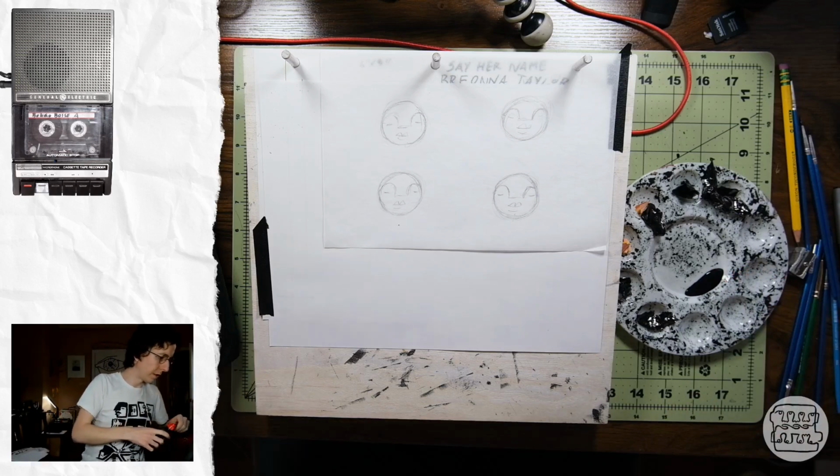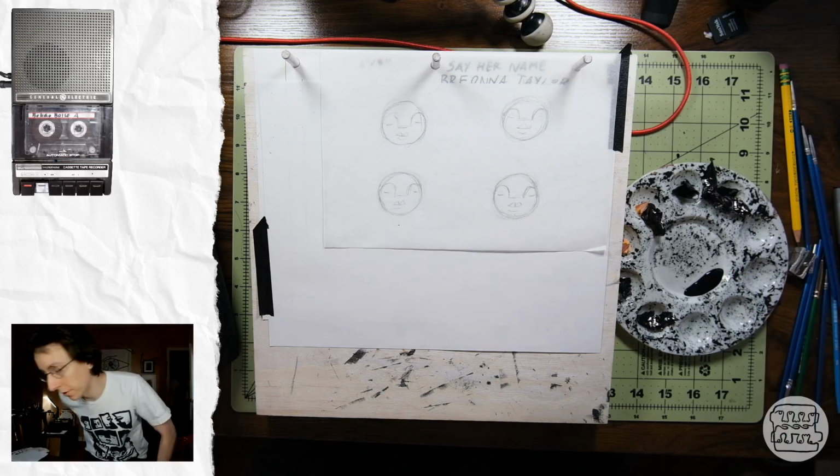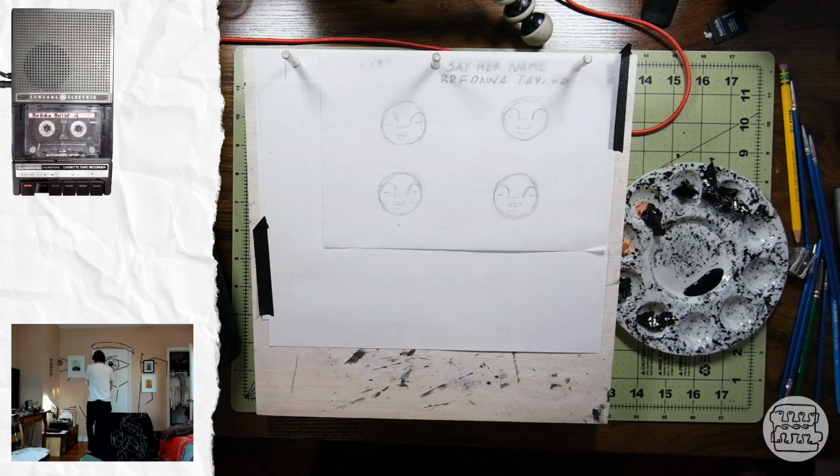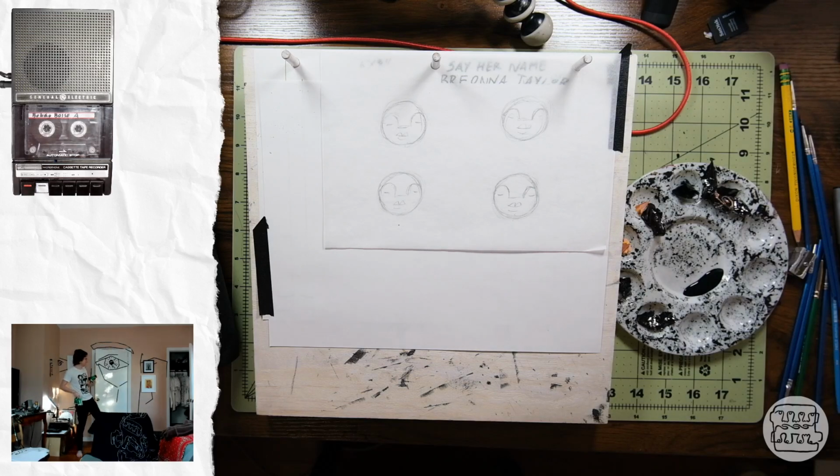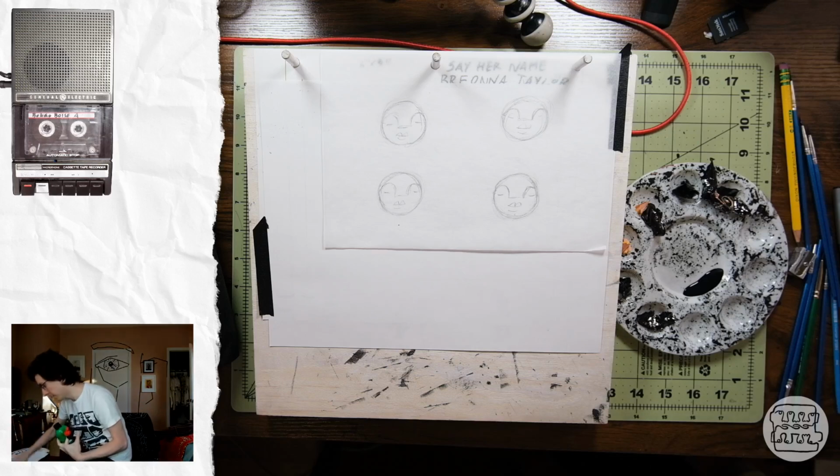actually, just so I have it here in case it does go completely out, I'm going to grab a bottle of ink from the other room. That one's completely empty.